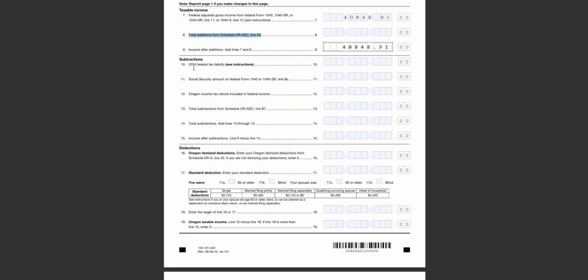My federal tax liability. Something nice for Oregon is that they remove your federal tax liability from your 1040 form from your gross income. So we're going to put that here, and we have our saved 1040 draft from the prior video. And I know that my tax liability was 0 because I had a refund.